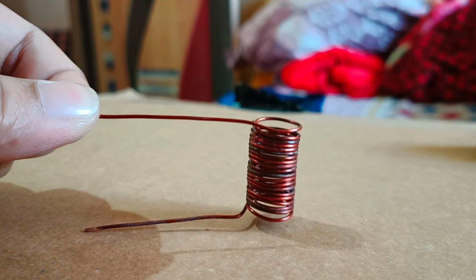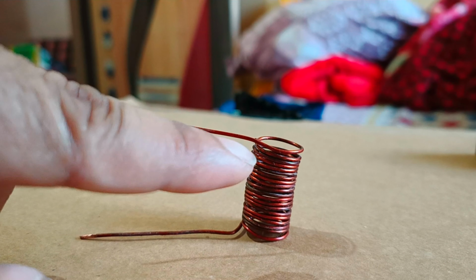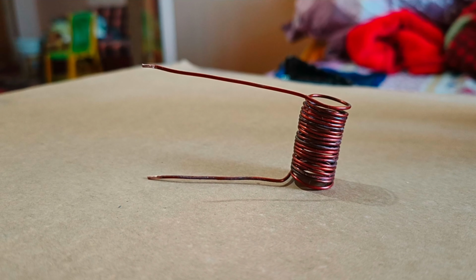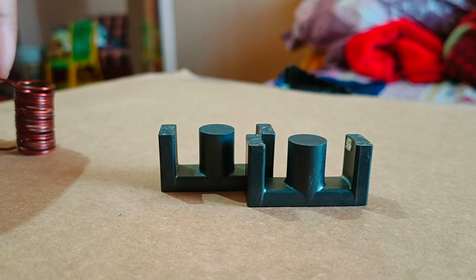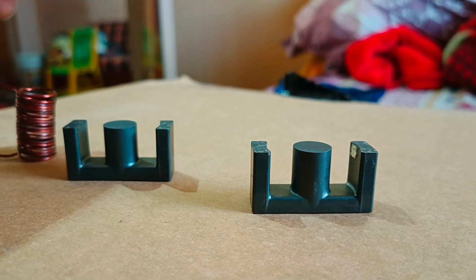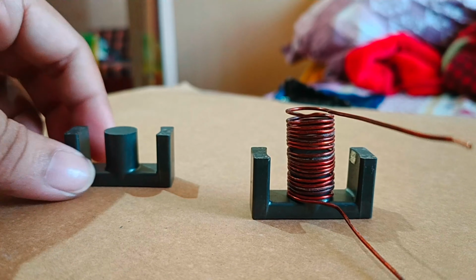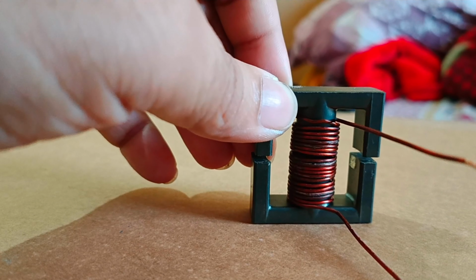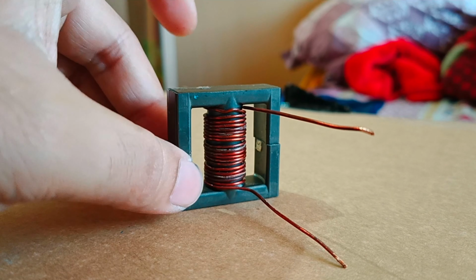I have made 20 turns from the copper wire. If you count it exactly, from here to here is 20 turns. Now this coil I will insert in the ferrite core. So this is the ferrite core and I will insert it so that we can make an inductance and find the inductance factor. Now this coil is ready.